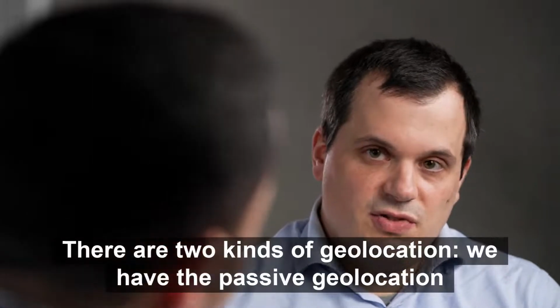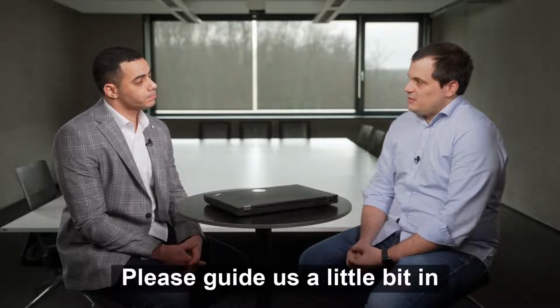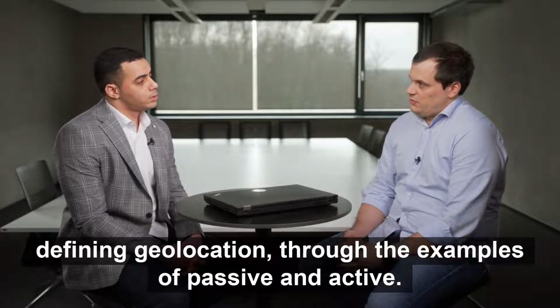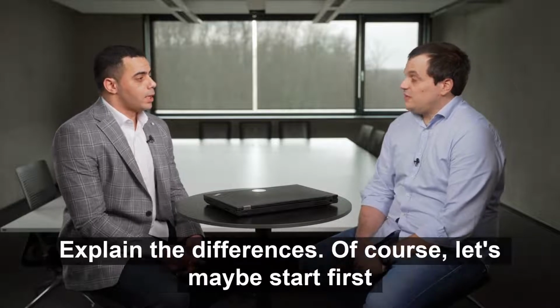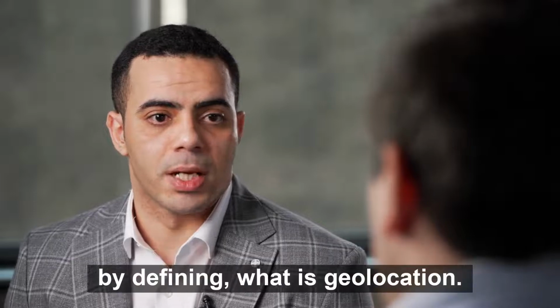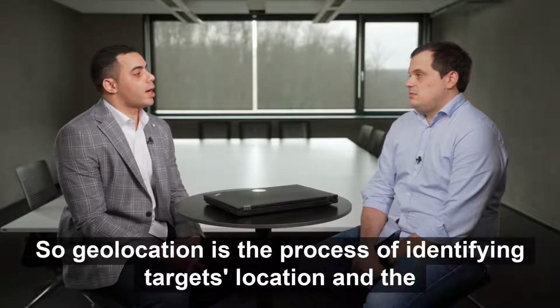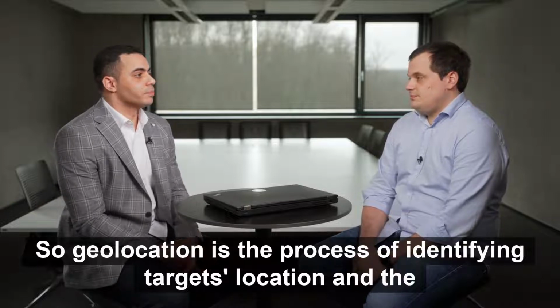So you mentioned geolocation. There are two kinds of geolocation. So we have the passive geolocation and active geolocation. Please guide us a little bit defining geolocation through the examples of passive and active, then the differences. Of course, yeah. Let's maybe start first by defining what is geolocation. So geolocation is the process of identifying a target's location.